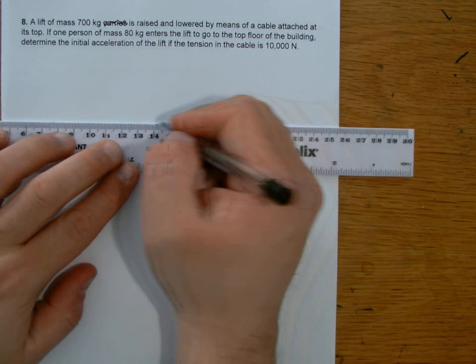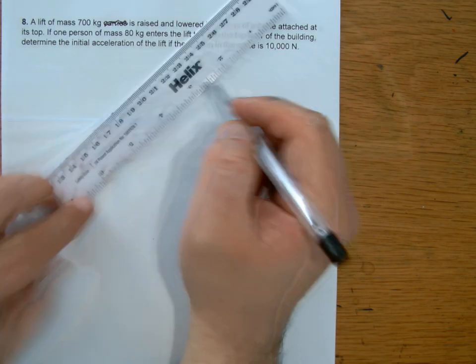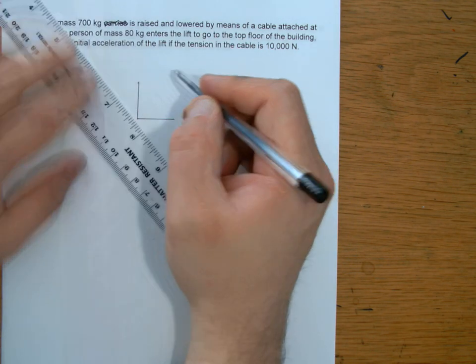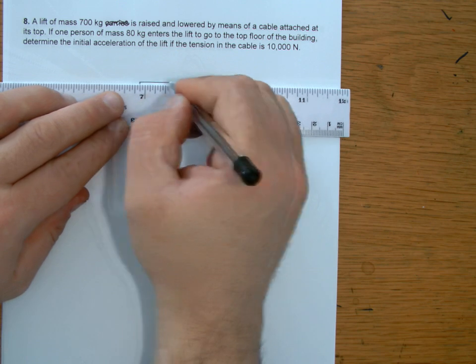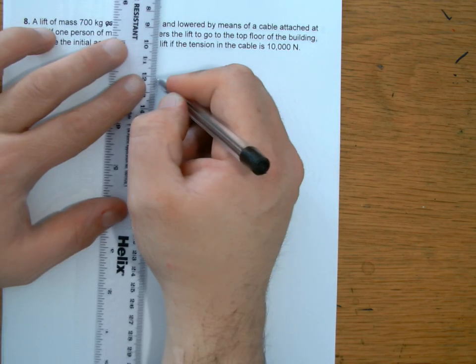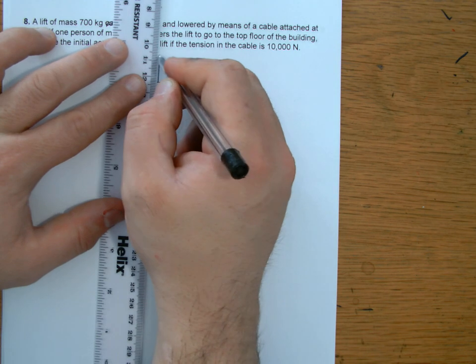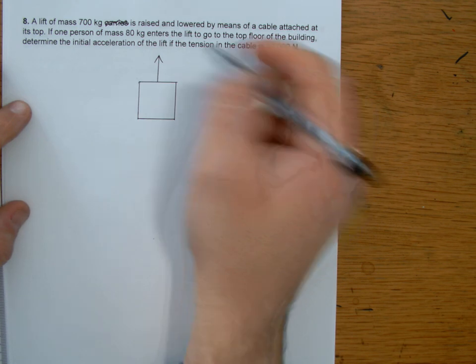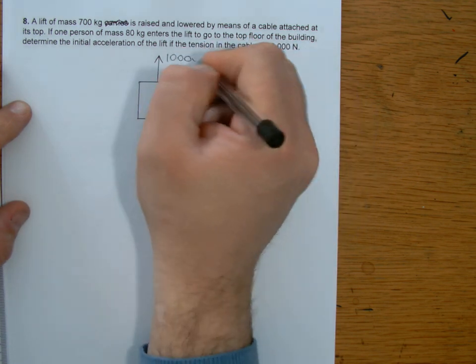So what we're going to do here is just imagine a lift situation, so we can just draw it looking at it sort of like through a wall, I guess. It's like a box, okay? And it's got this cable, it says here, which raises and lowers it. And it says in this case that the tension in the cable is 10,000 newtons.